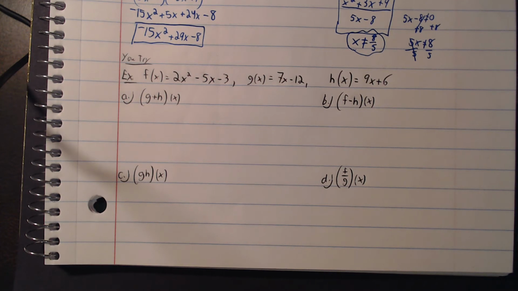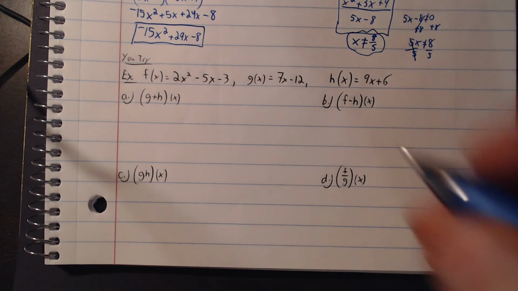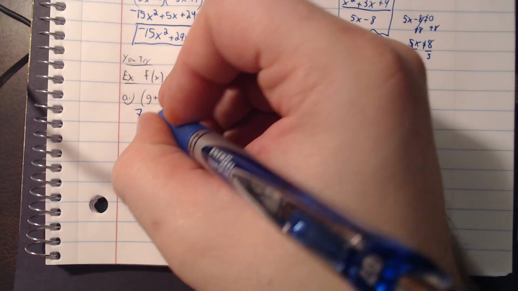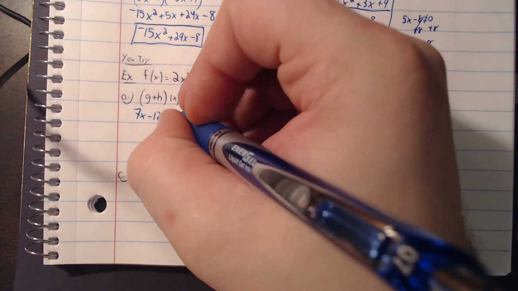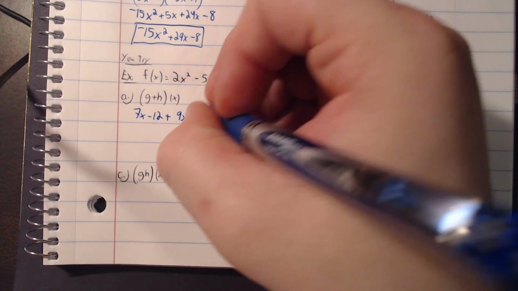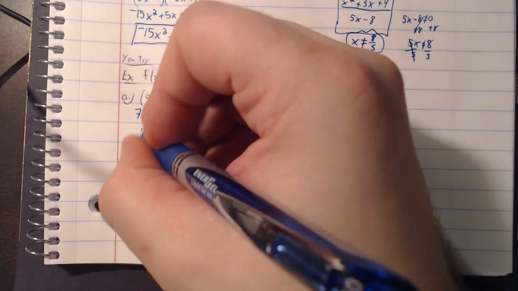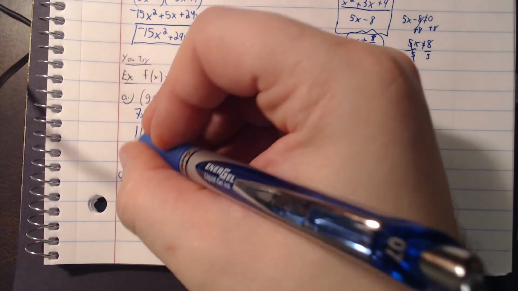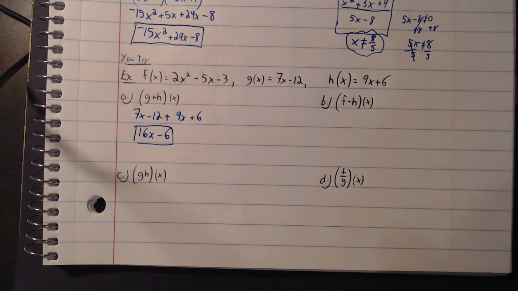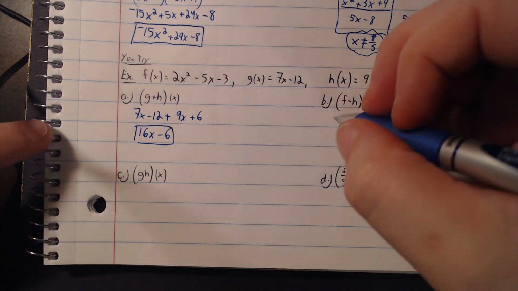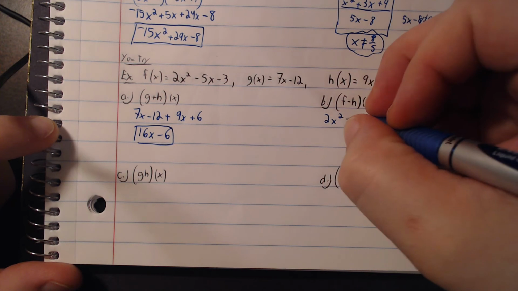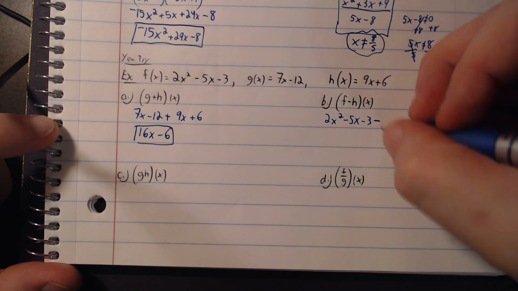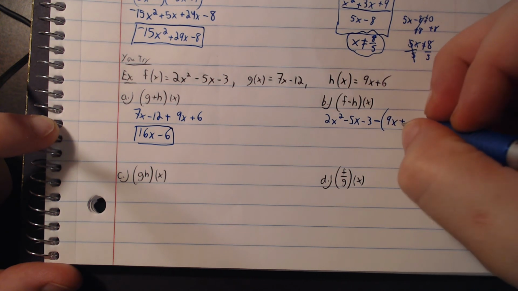We're going to do g plus h. So we've got for g 7x minus 12, and we're adding h, which is 9x plus 6. Combining like terms, we get 16x minus 6. For problem B, we're going to take f, which is 2x squared minus 5x minus 3, and we're going to subtract all of h, which is 9x plus 6.